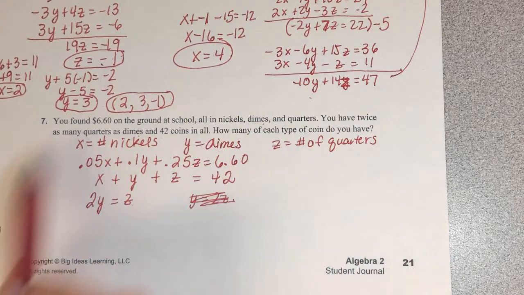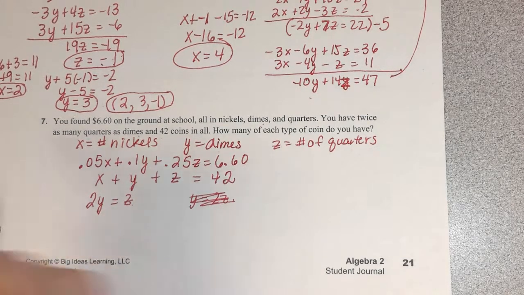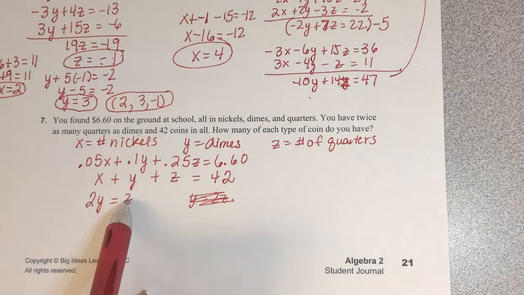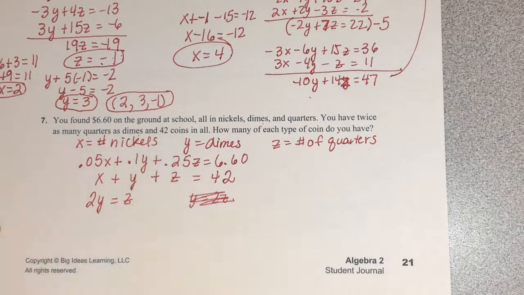And that would be what I would expect to see on your test as far as just setting it up and not solving it. Now, if you had to solve it, you could just do it one step at a time. You would substitute in and just keep working that way.